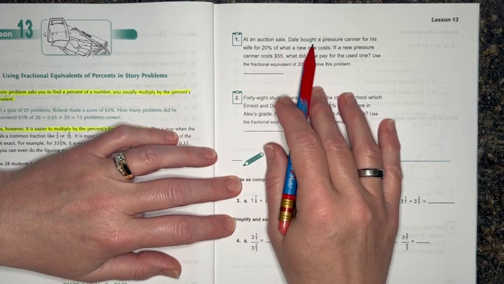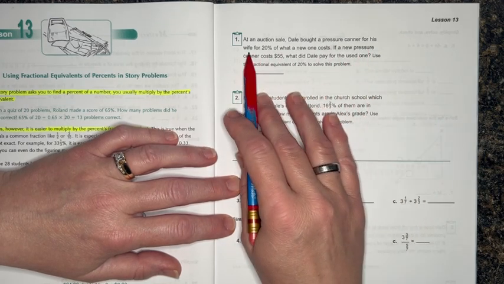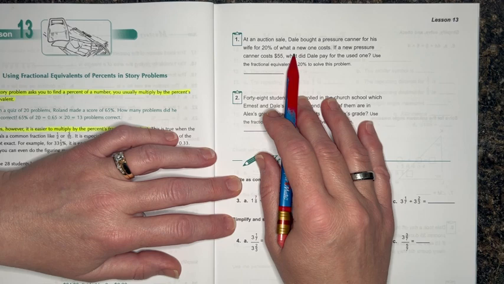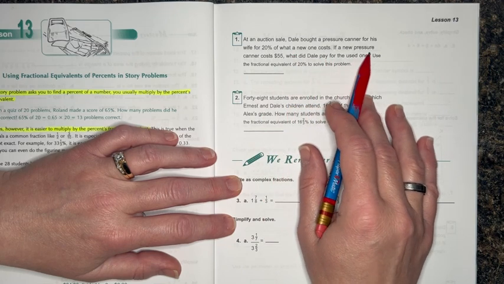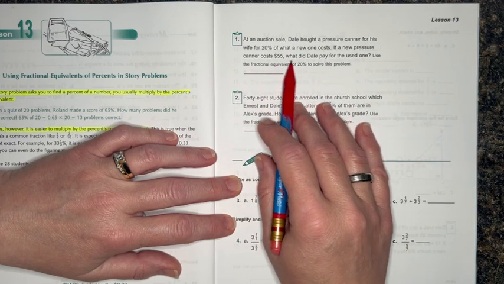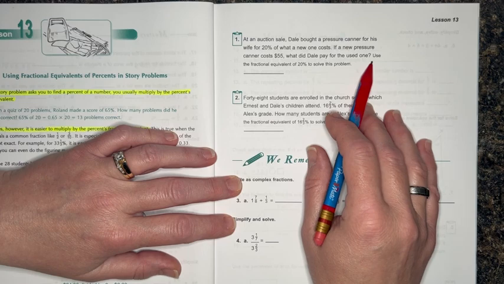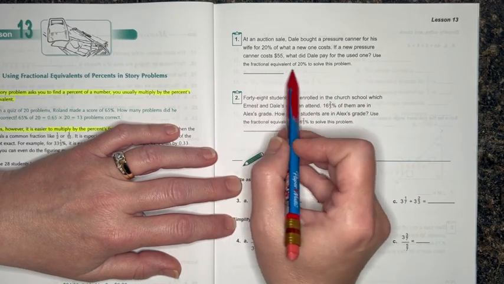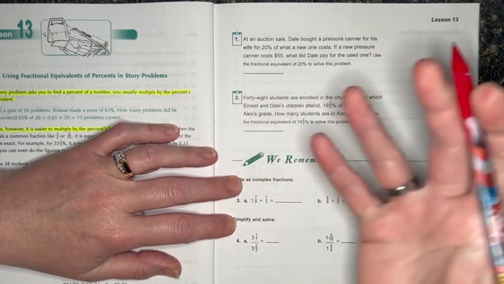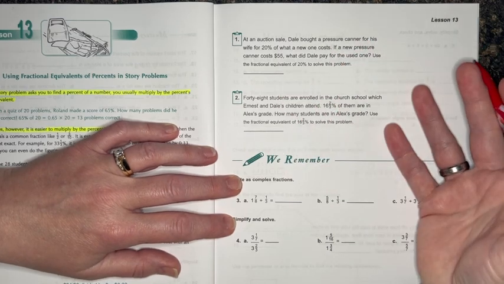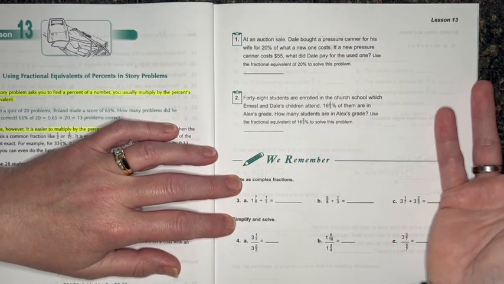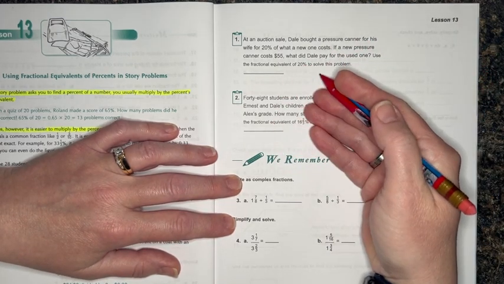At an auction sale, Dale bought a pressure canner for his wife for 20% of what a new one costs. If a new pressure canner costs $55, what did Dale pay for the used one? It says use the fractional equivalent of 20% to solve the problem. So even though they're saying you can decide, they're just telling you what to do. Okay?